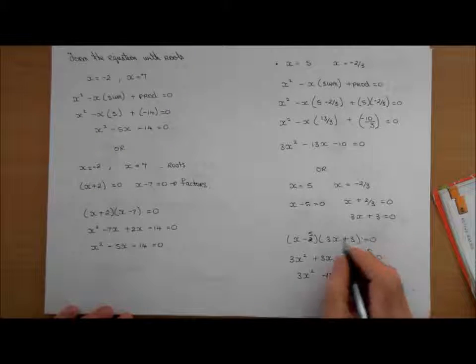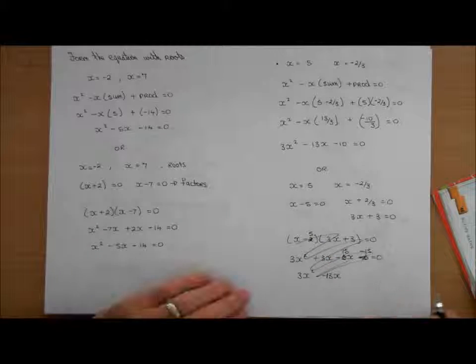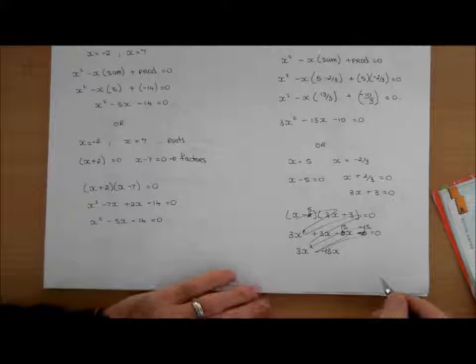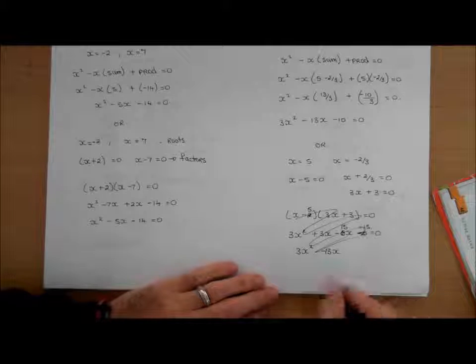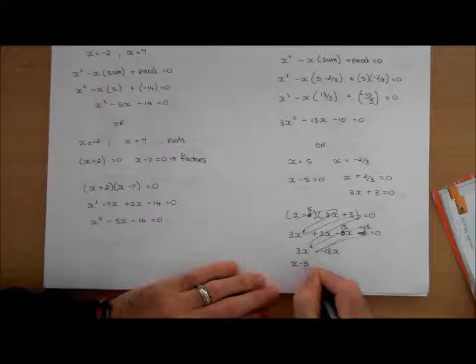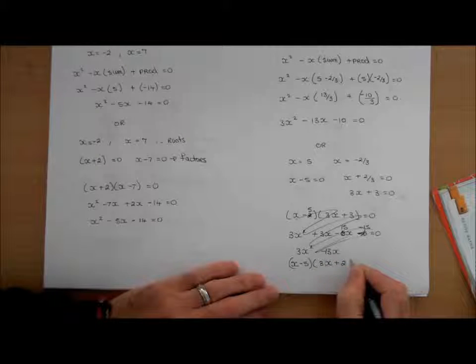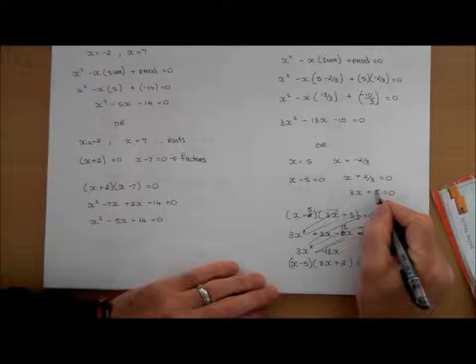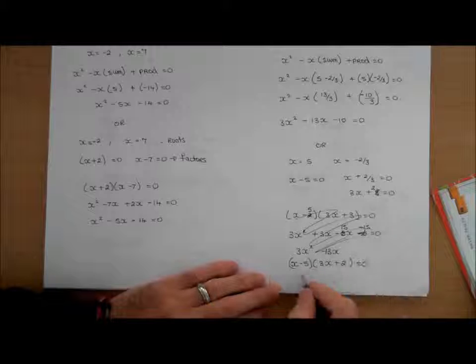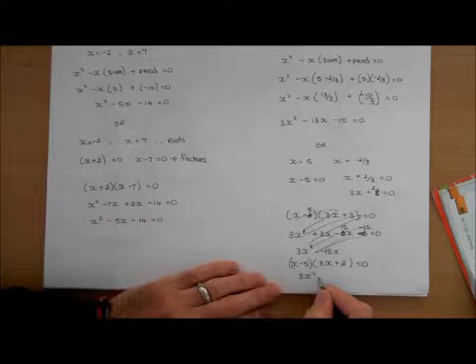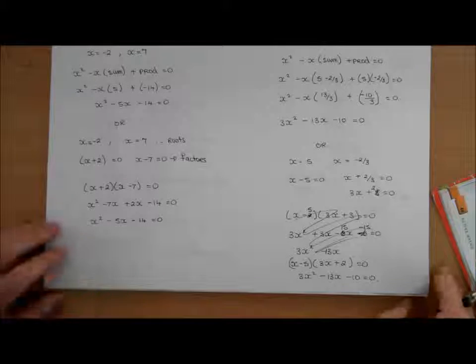Whose fault is it? x minus 5 times 3x plus 2 is equal to 0, multiplying across by 3. I'll get 3x squared minus 13x minus 10 is equal to 0.